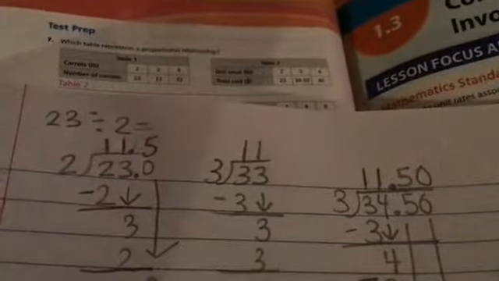So let's look over here. Table 2 has the ratio 23 to 2 as well. So that was the first value for both tables. Remember, 23 divided by 2 is 11 and 5/10.